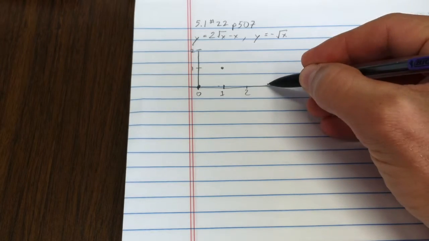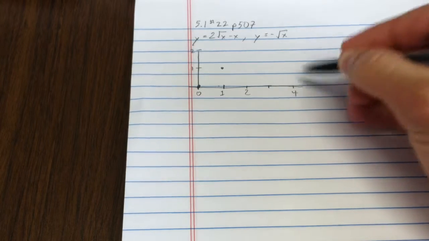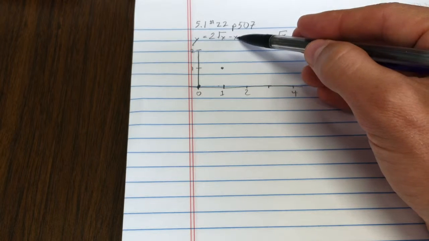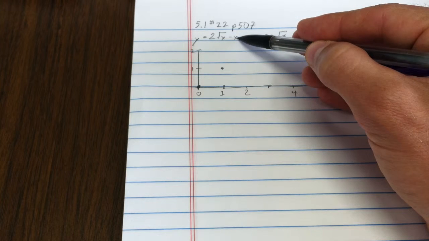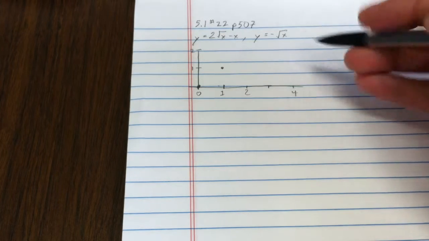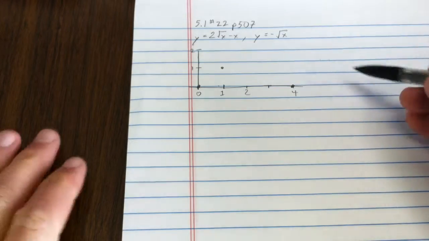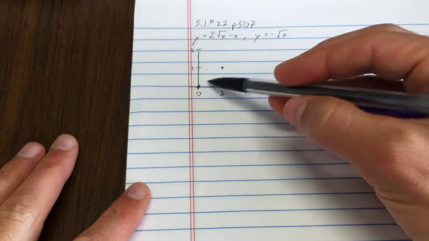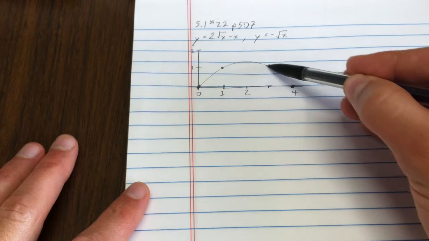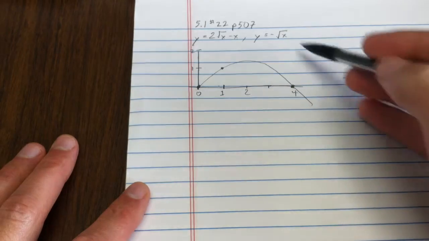When x gets out to 4, when the input is 4, this is going to be 4, so 4 minus 4 is 0. So I have something like that. I guess this will go up, and then eventually this will go faster. So I've got something like that, just roughly at least.